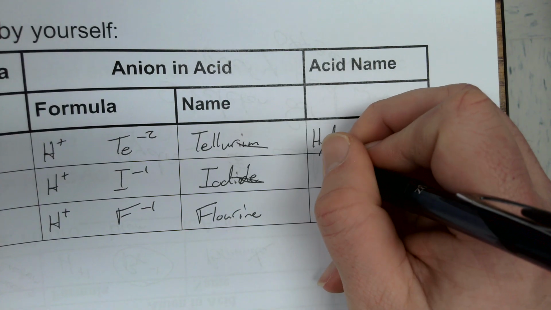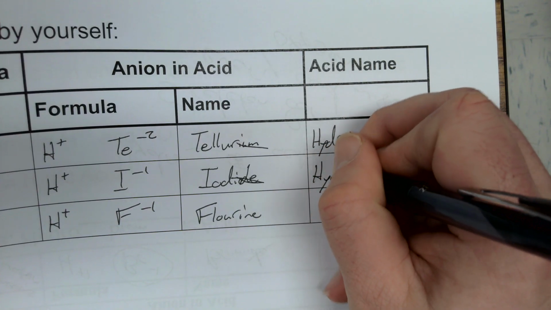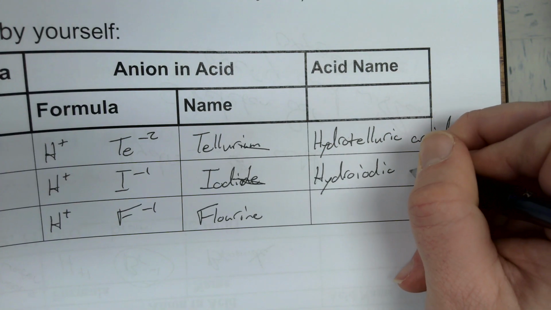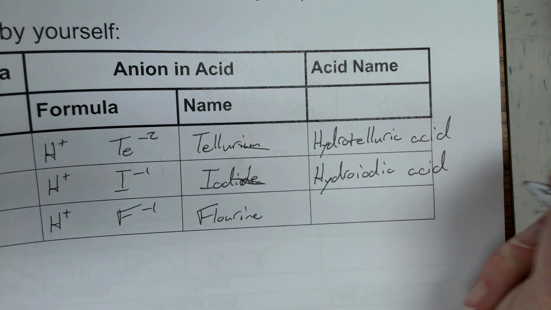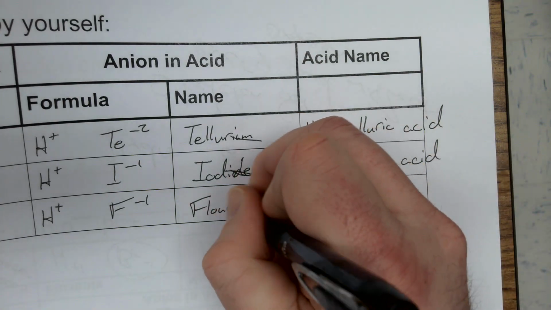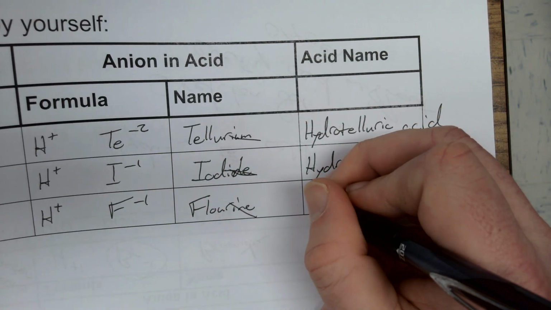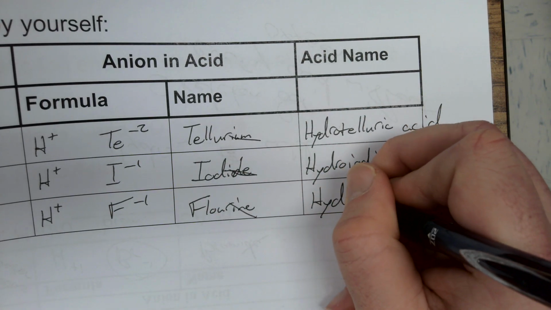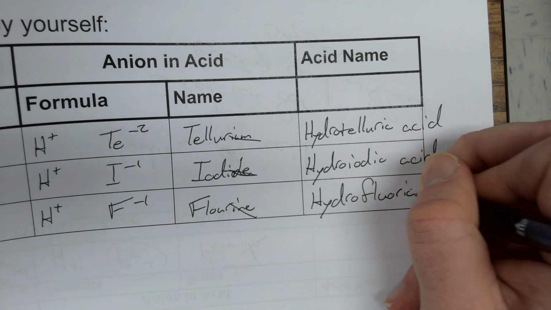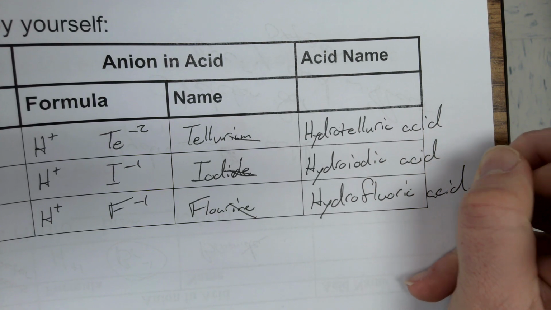Hydroiodic acid. For HF, I cut off the ine or ide. Hydrofluoric acid.